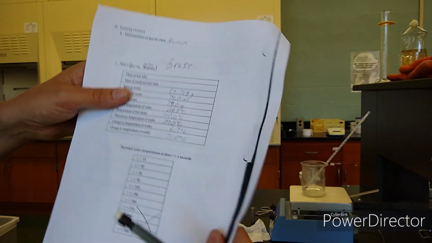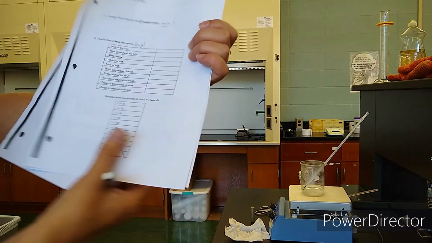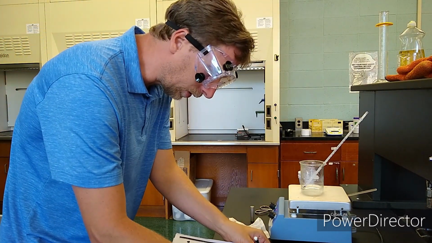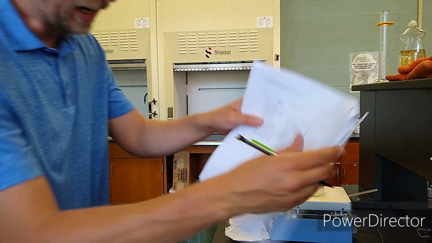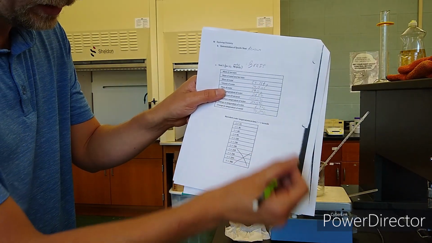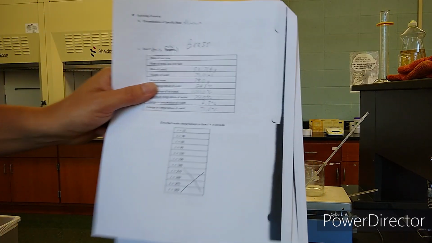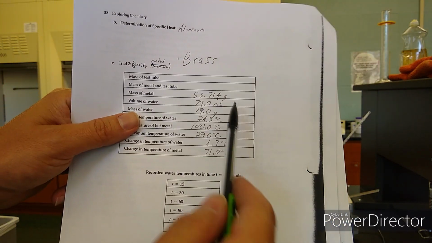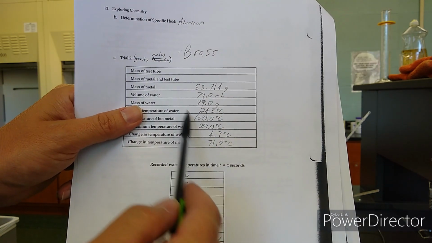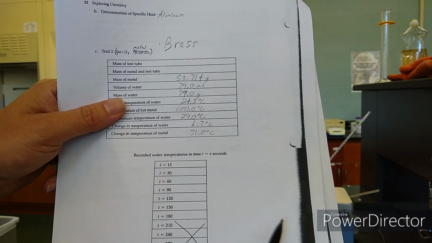Okay? Then you turn the page again, and it's determination of specific heat. Well, that's where the brass calculation is supposed to go. Of course, you can calculate it down here, the specific heat of the brass, if you want to, because all the data is right there conveniently for you to write into the formulas.